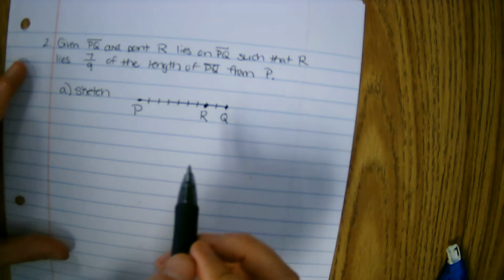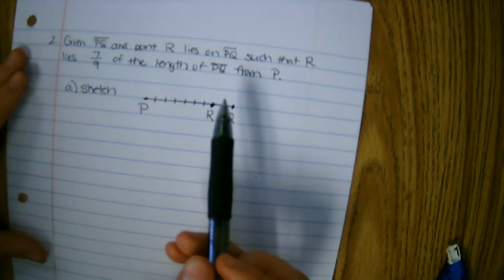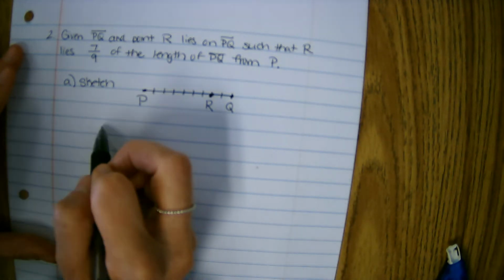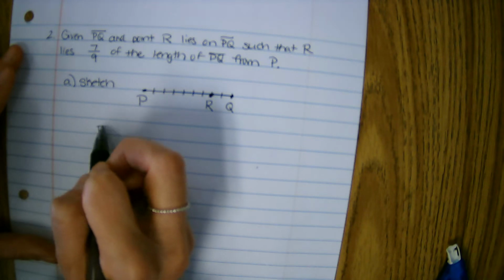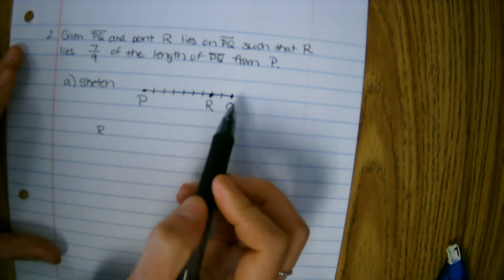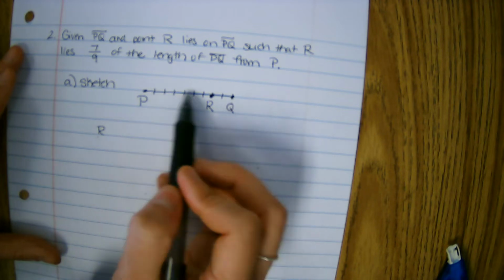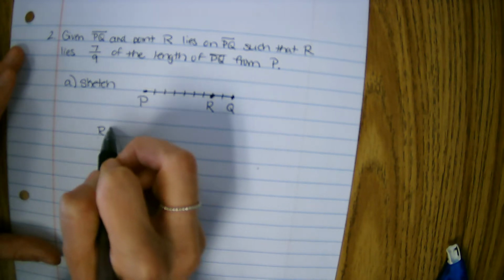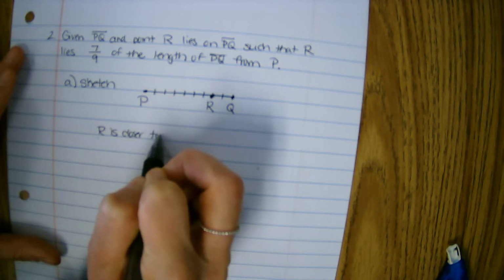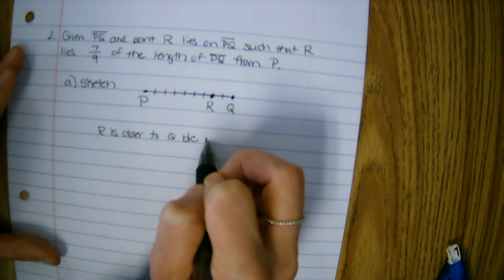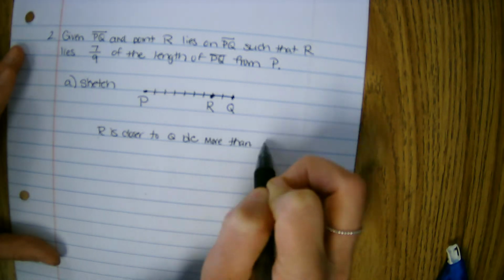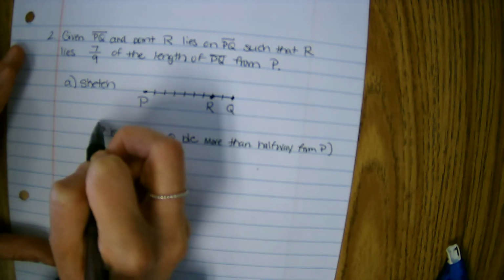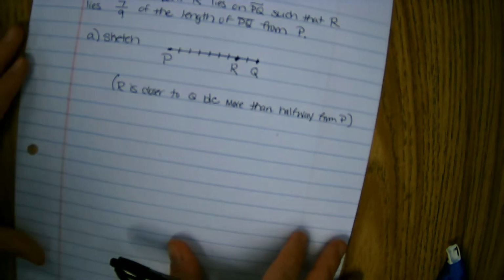is your R. So first, one thing that you'd want to look at here is, is R closer to point P or closer to Q? Well, R is closer to Q. And how do you know that? Well, I know because there's 9 spaces here, and we're 7 of them, which is more than halfway. So R is closer to Q because it's more than halfway from P. So just things you want to start to think about as you look at them.